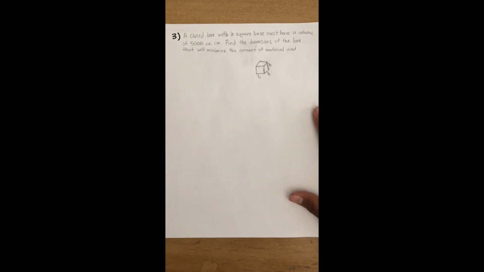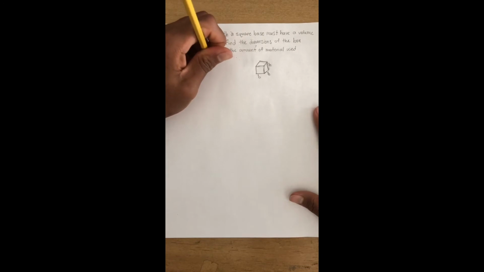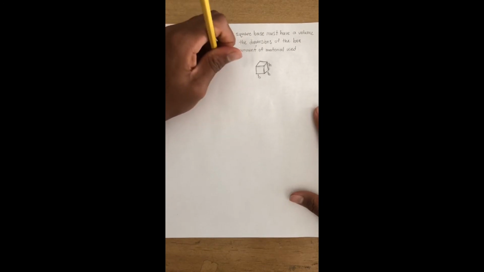A closed box with a square base must have a volume of 5,000 centimeters cubed. Find the dimensions of the box that will minimize the amount of material used. So Harrison drew out the box with the two bases and the height, little cube action.